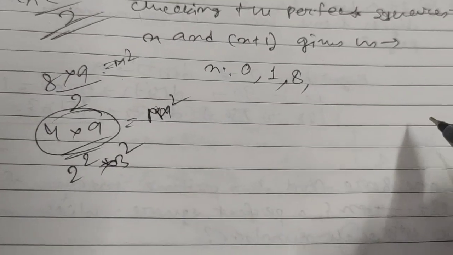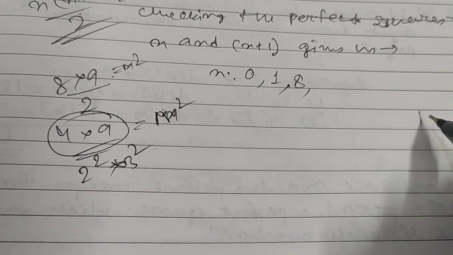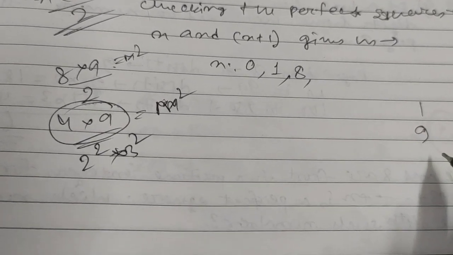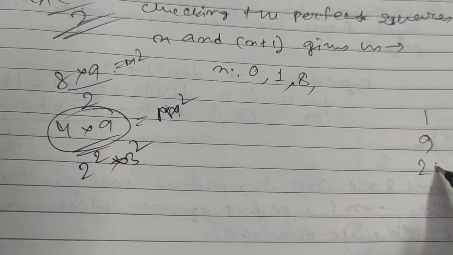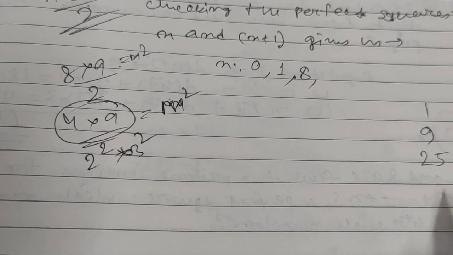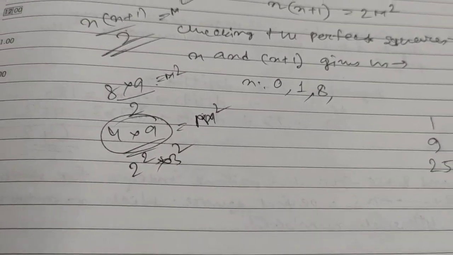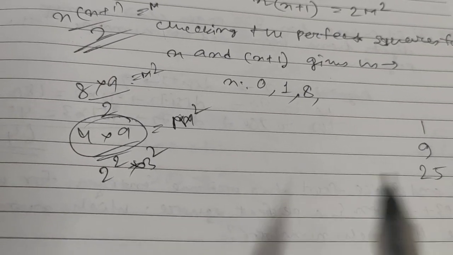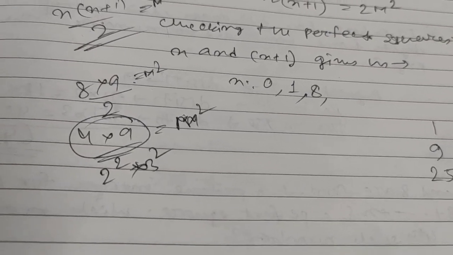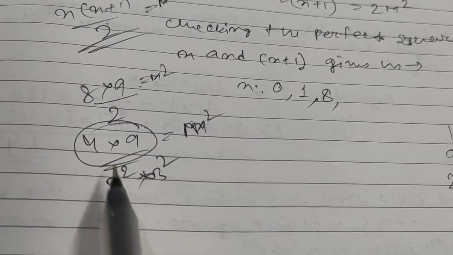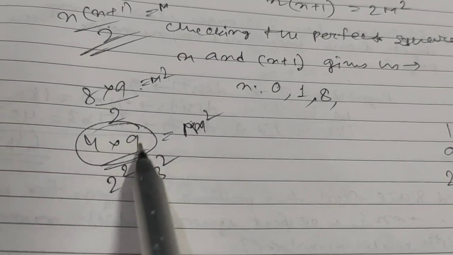If we write down the odd squares: 1, then 9, then 25. As I am repeating once again, as twice a perfect square will be even, the other square will be odd.